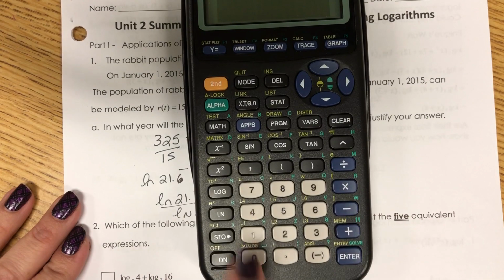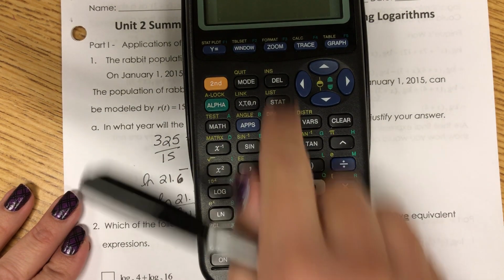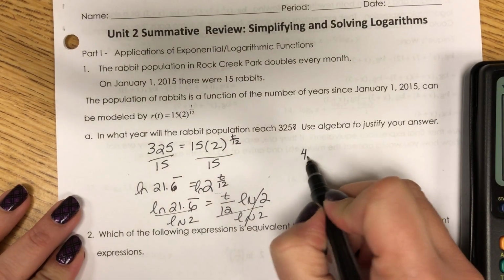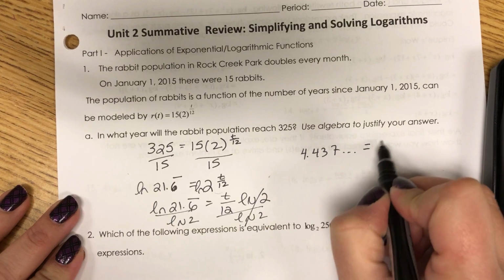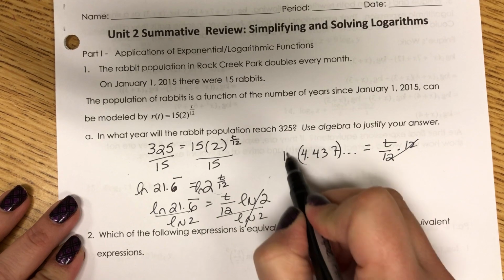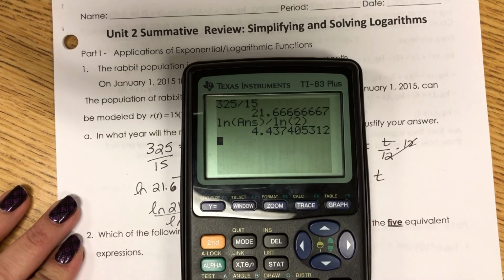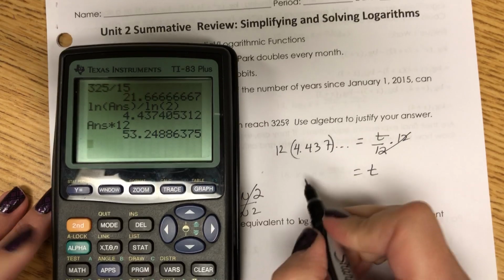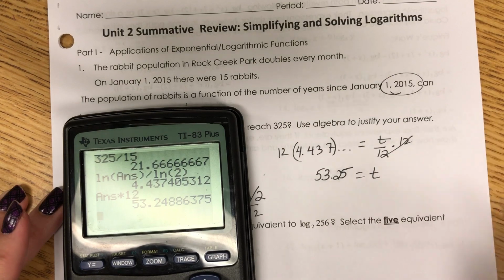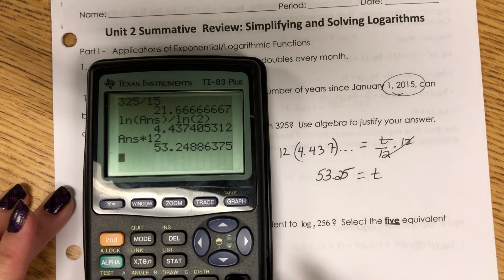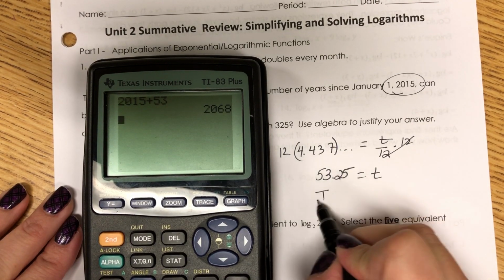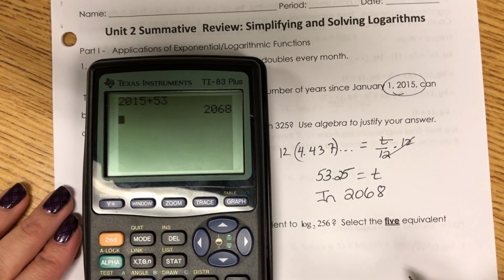And to get the answer, you do second negative, and that puts in the whole 21.6 repeating. So that's 4.437 equals t over 12. Multiply both sides by 12. So times 12, 53.25. So if 2015 is the year we started, that's in the year 2068.